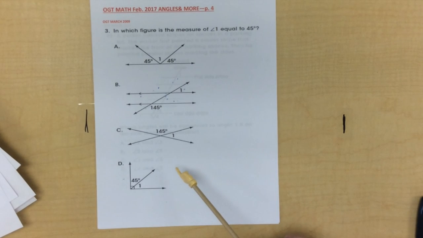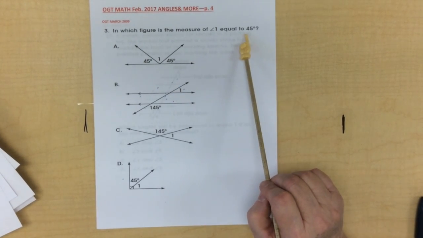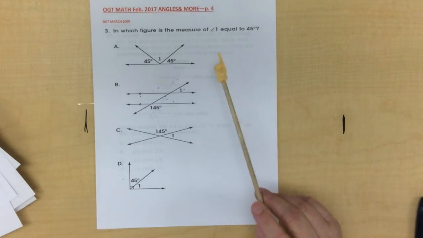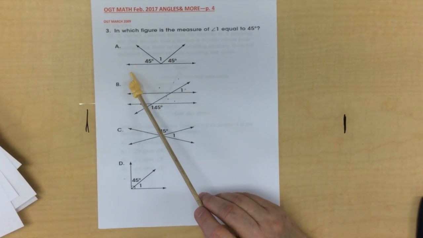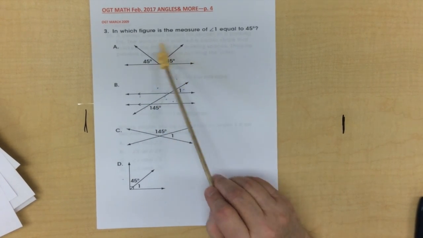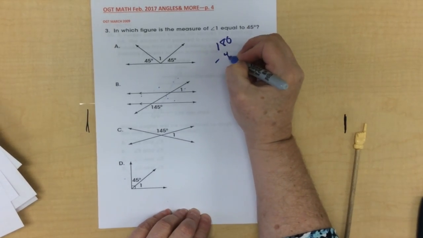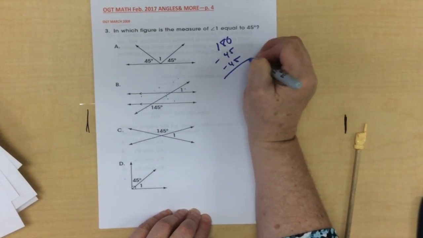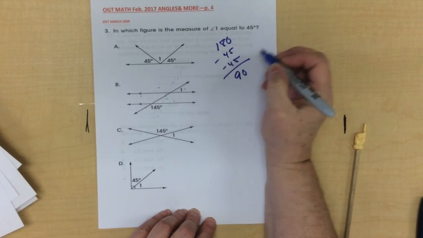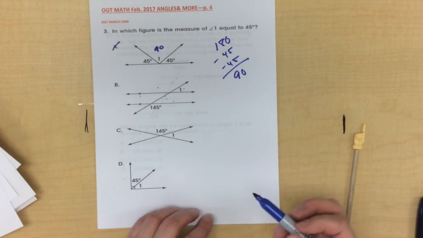Here's another one similar to the first one we did. They want to know in which figure is the angle equal to 45. So this is a review of what we've already done. This is a straight angle. All of this must make 180. So we can take 180, subtract off 45, and subtract off 45 again. That gives us 90. So that's 90 degrees, which is not 45.